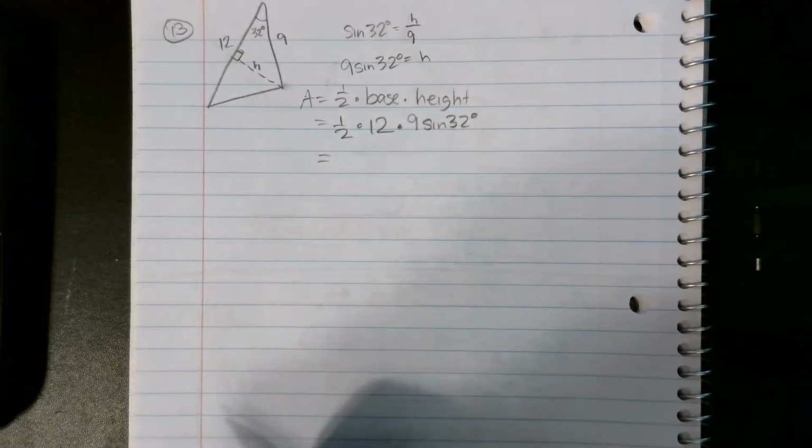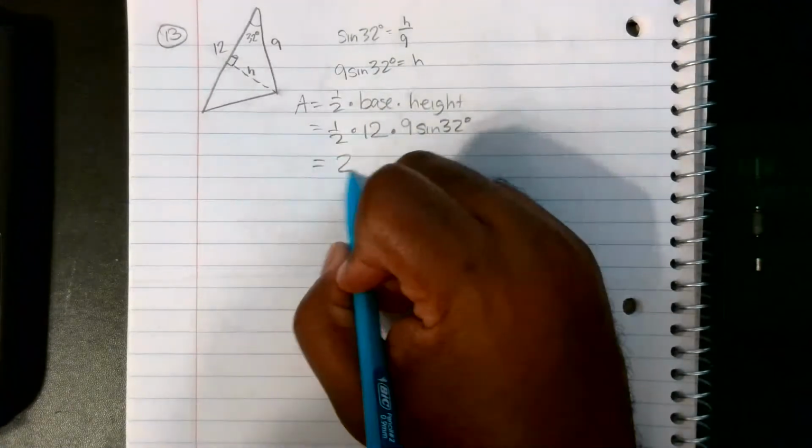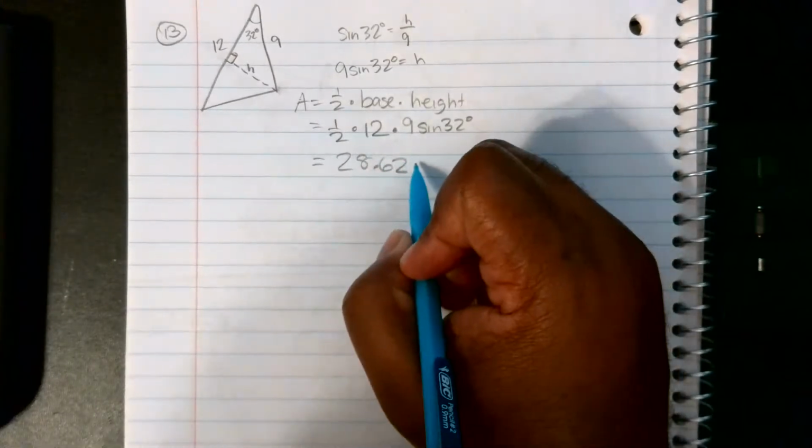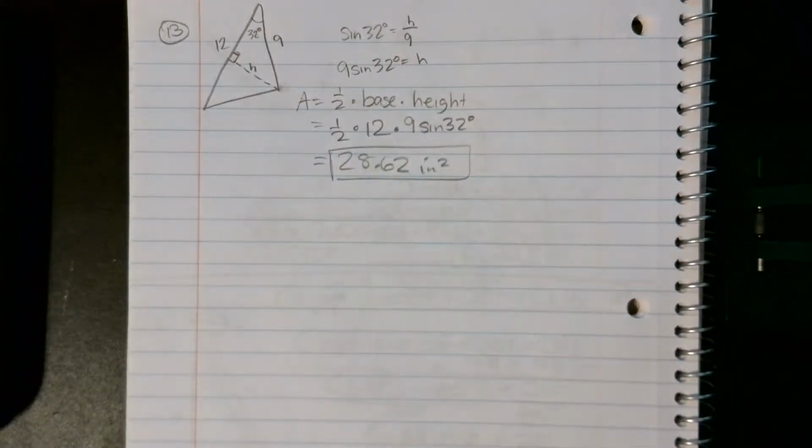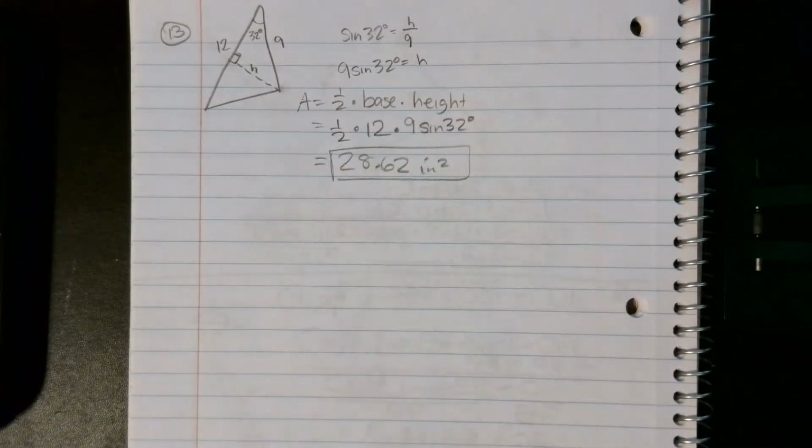And in our case, 0.5 times 12 times 9 sine of 32, make sure I'm in degrees, which I wasn't, and I get 28.62 inches. All right, that's important. I feel like that's important.